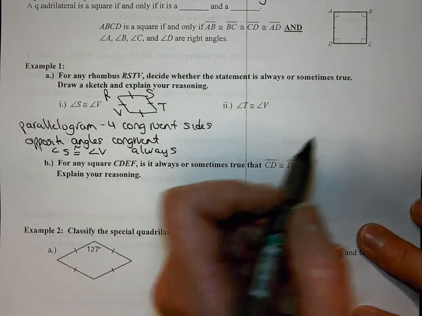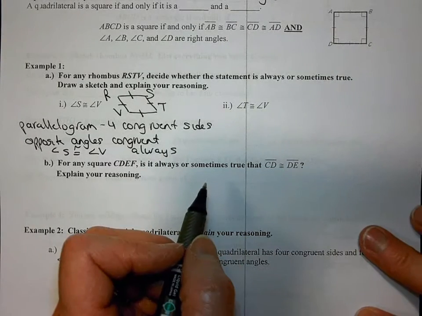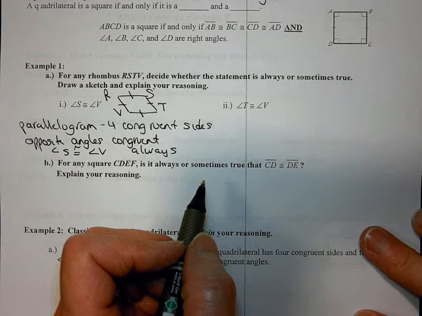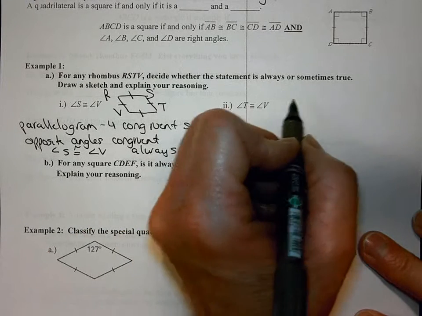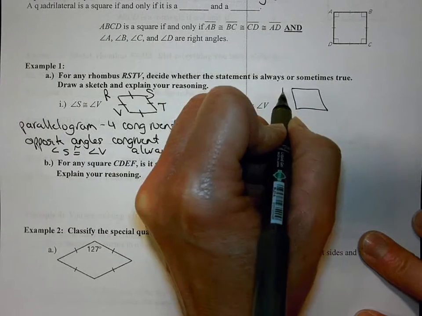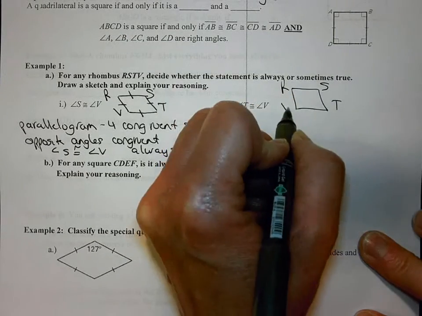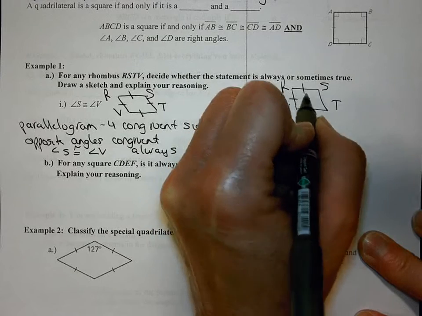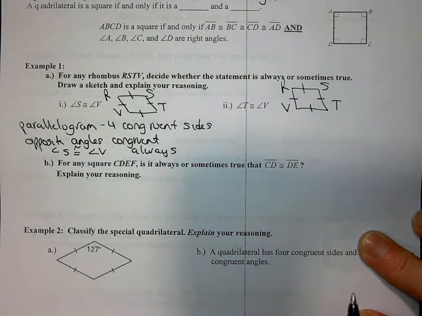Okay, if we take a look at our next picture, decide whether it is always or sometimes true. Now we're looking at angles. So again, if we redraw our picture, R, S, T, and V. At this moment, we know it's a rhombus, so we know it has 4 congruent sides.